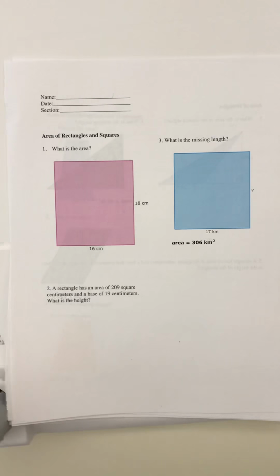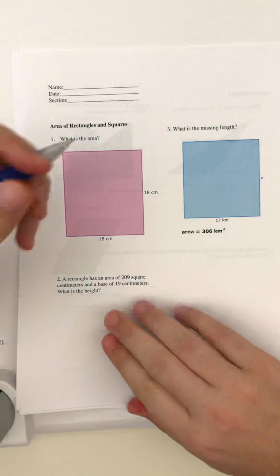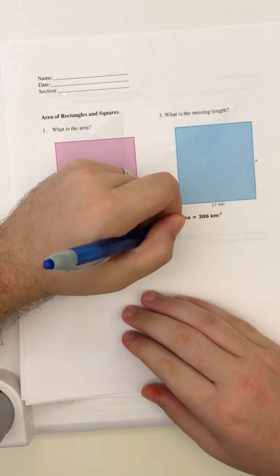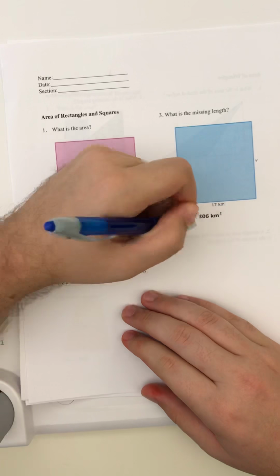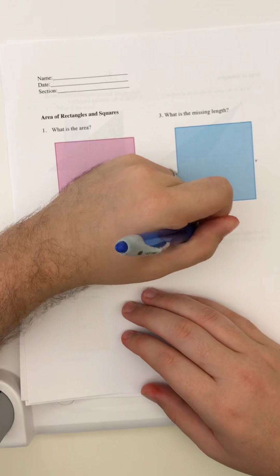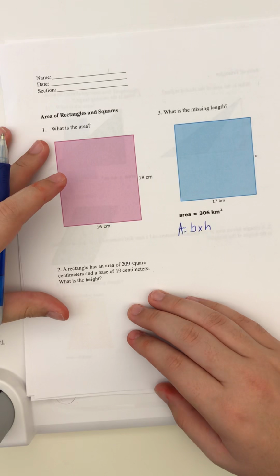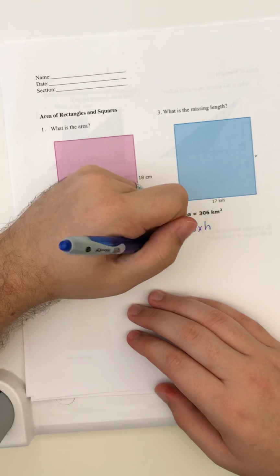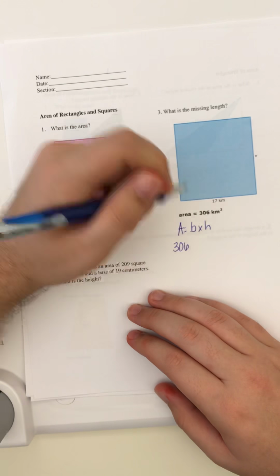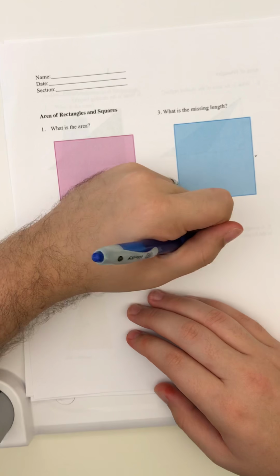All right, friends, in order to find the missing length for a side of a rectangle or square, we're going to use our formula and manipulate it. So our formula is area equals base times height. In order to solve this, we're going to put in our numbers that we have. So for area, we have 306. And we have a base of 17, and our height is unknown.